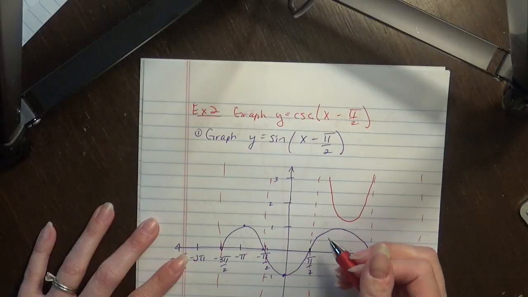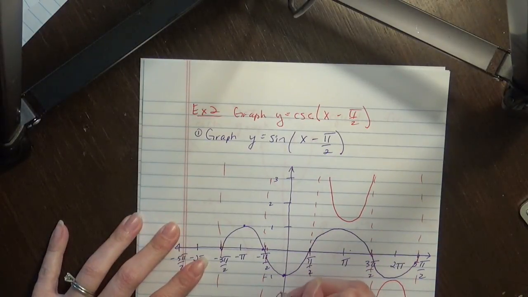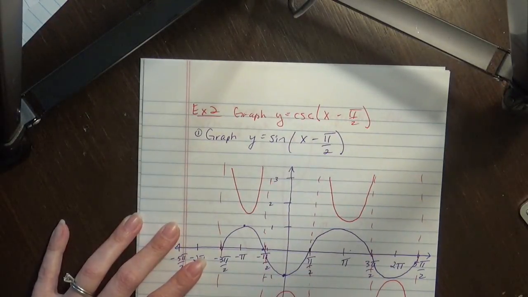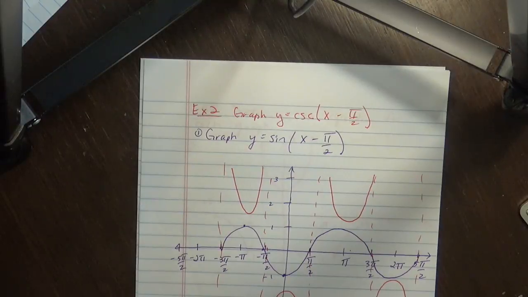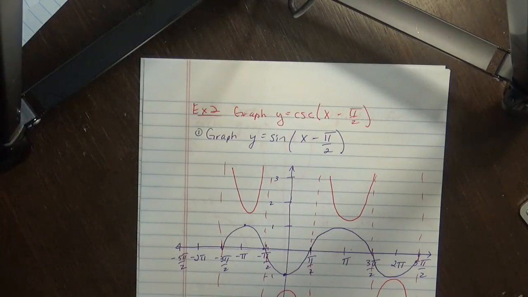And you can draw your U shapes. This one will go below, and then you'll put one up here where the function takes on positive values. Okay, and if you wanted to continue, you could draw another one down here as well. But that is what cosecant of x minus pi over 2 looks like. So just start with your sine function, and then just put your U's above and below. That's it.